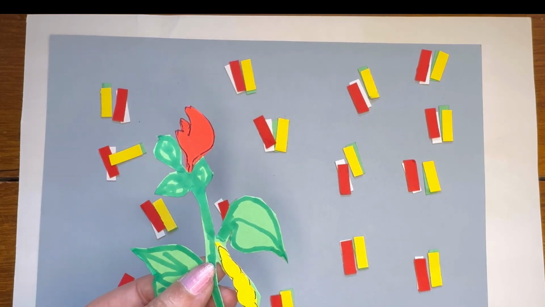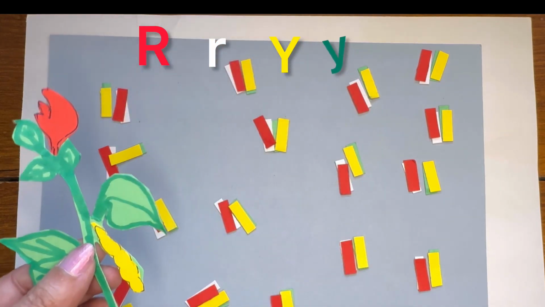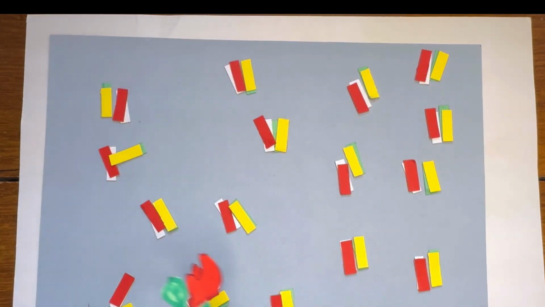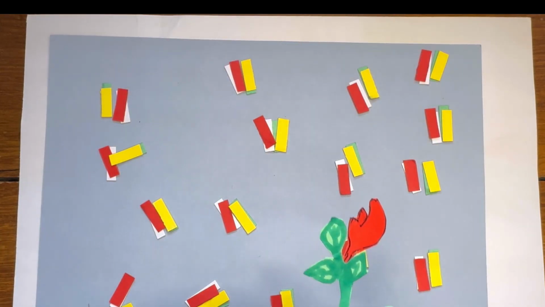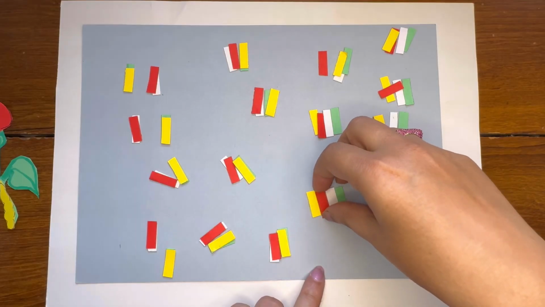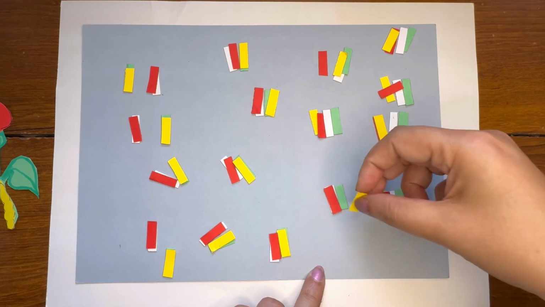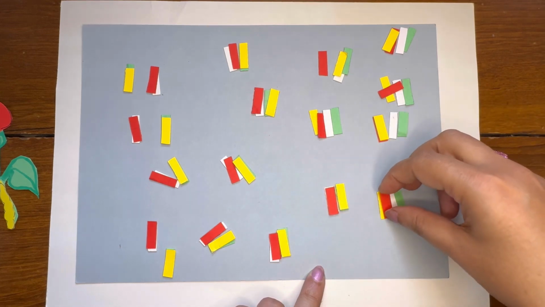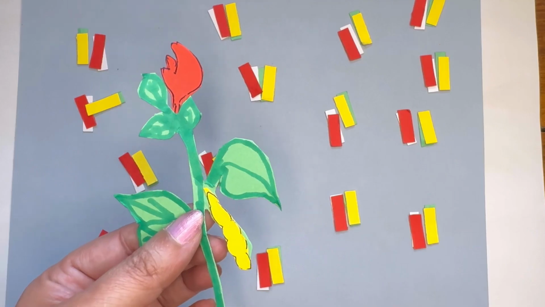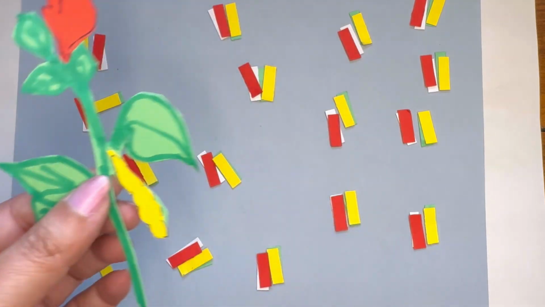That means the genotype contains both the dominant allele and recessive alleles. You can see here the phenotype of F1 generation, that is red flower color with yellow seed color. Because the red color is dominant over the white flower color and the yellow color is dominant over the green seed color. Next step is to cross these F1 individuals to raise the F2 generation.